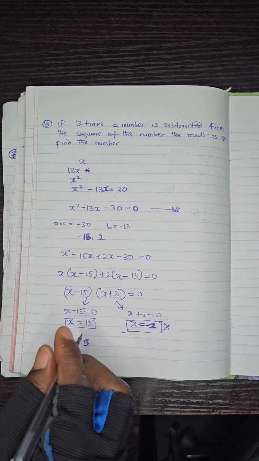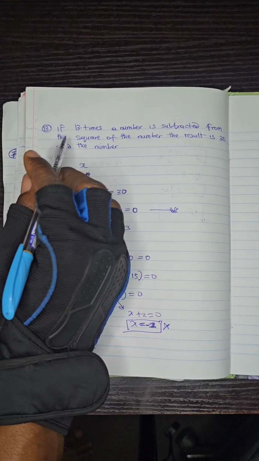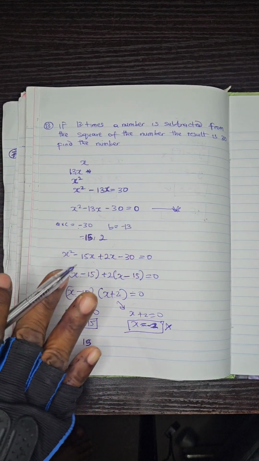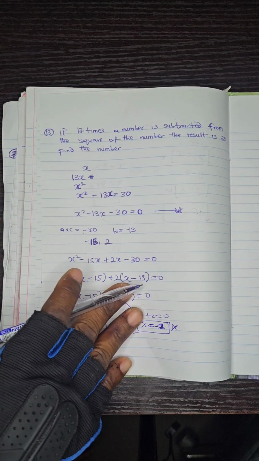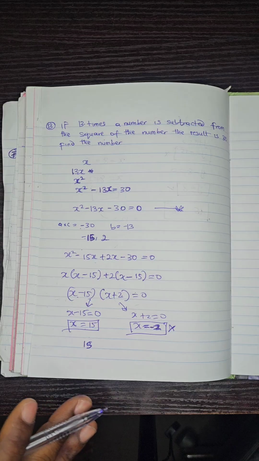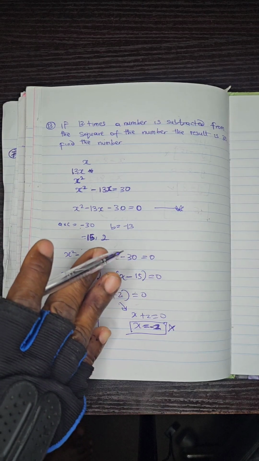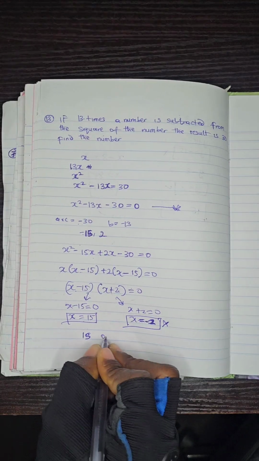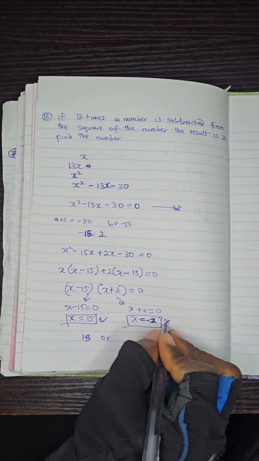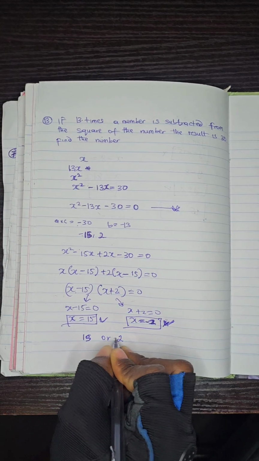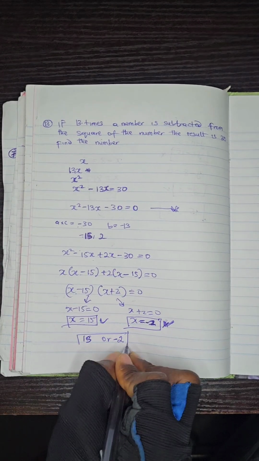I think in this case, we are not dealing with that restriction. They said 13 times a number, so it's not like we are dealing with a 2-digit number or 1-digit number. This is just a number, so that number can be anything. The most important thing here is that it can be anything. So the two solutions are 15 or minus 2. This is the answer.